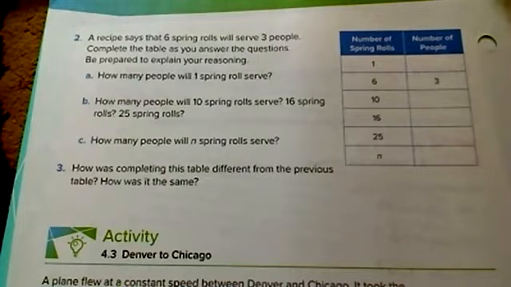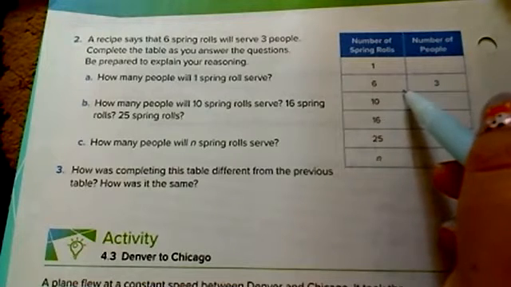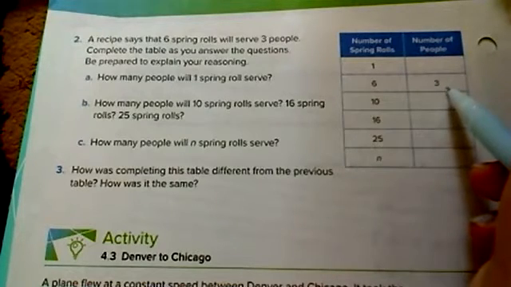So letter A, how many people will 1 spring roll serve? Well, if 6 spring rolls serve 3 people, we can divide those both by 3, so that would give us 2 and that would give us 1.